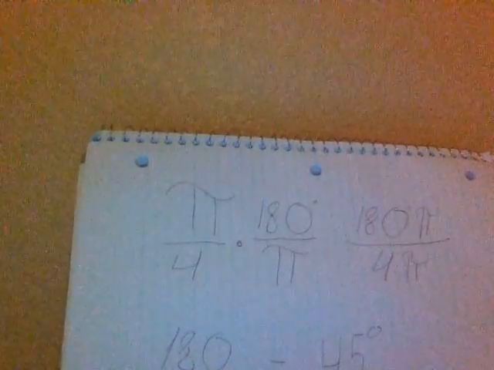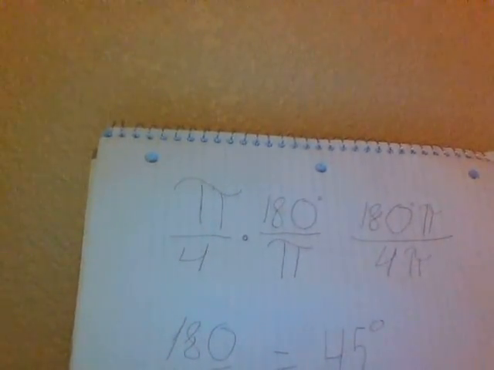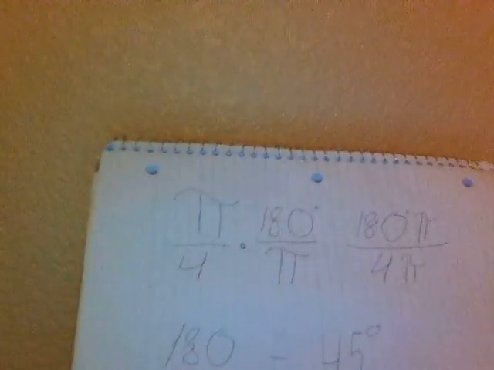So to get the degrees of a radian, you'll flip pi over 180 and get 180 degrees over pi. If you multiply pi over 4 by 180 degrees over pi, you get 180 degrees pi over 4 pi. Then the pi's cross out, so you have 180 over 4. Then you divide and you'll get 45 degrees. And that's how you get the degrees.